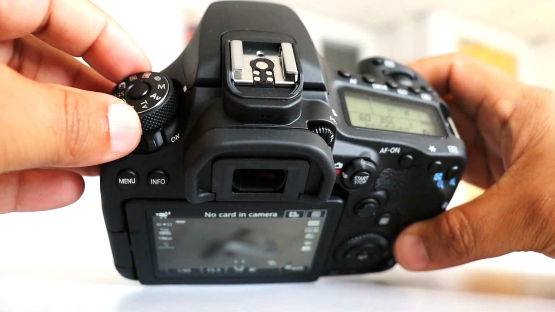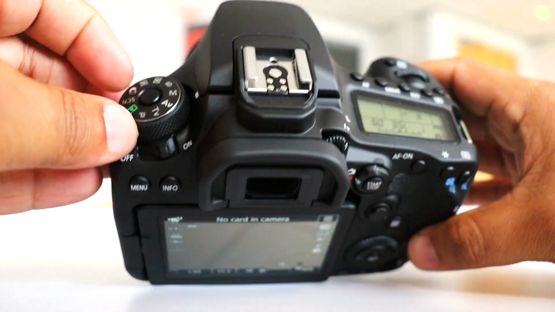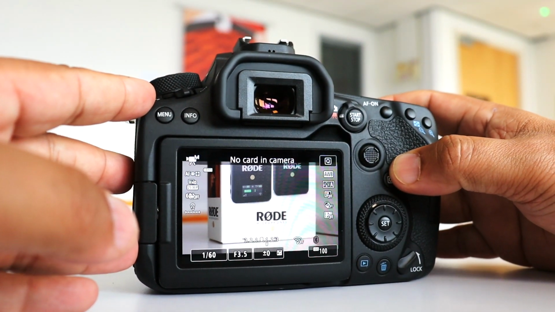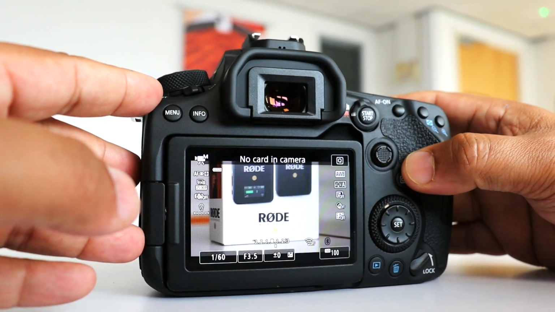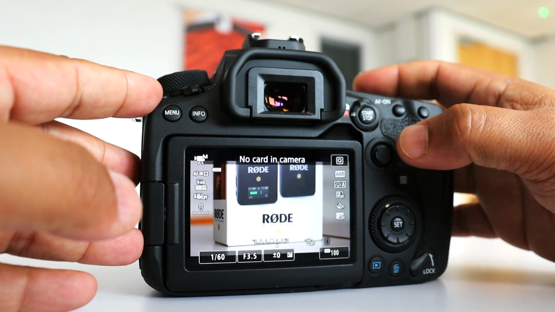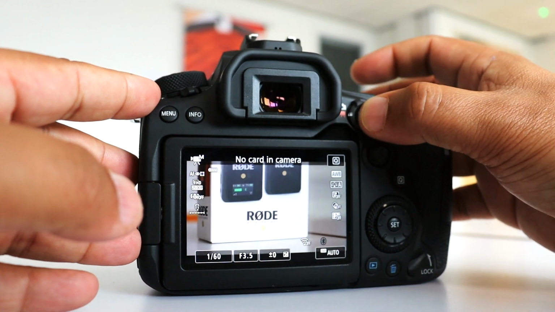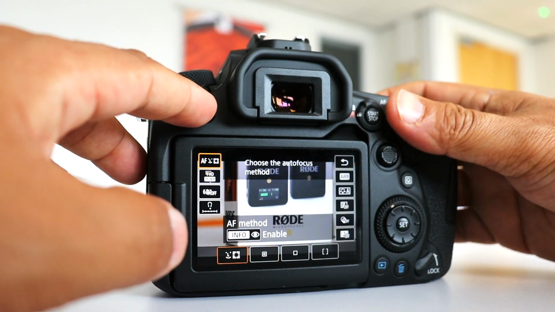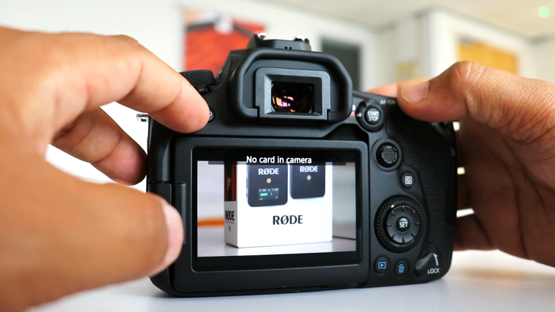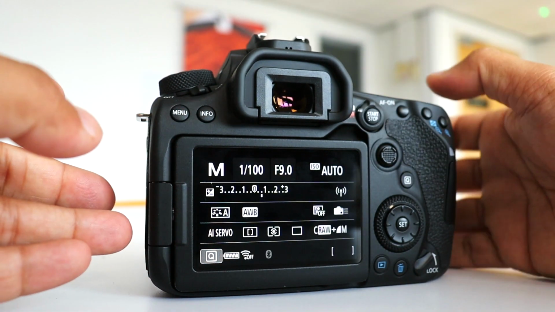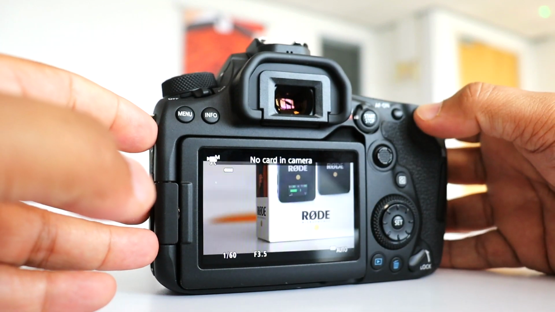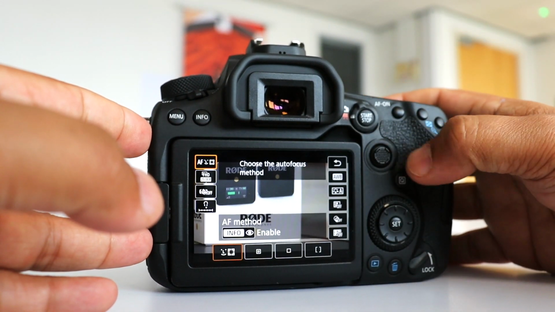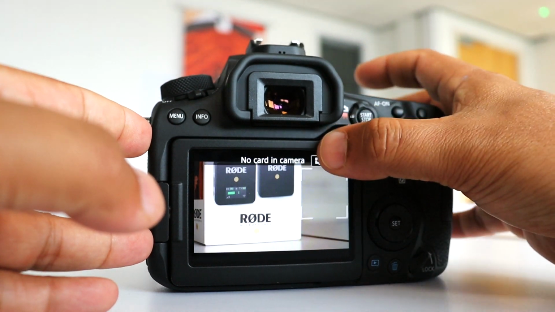So I've got this camera in manual, okay, and I've switched the camera on, and as you can see I'm viewing my content through the LCD screen. To get to this, you may be on your photo setting. So what you will need to do is put it into the filming settings, and then your screen will change. And if you click on the Q button, it will give you some options.